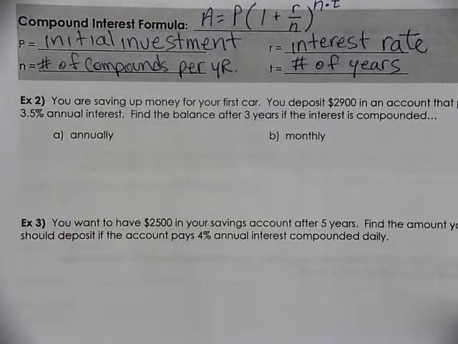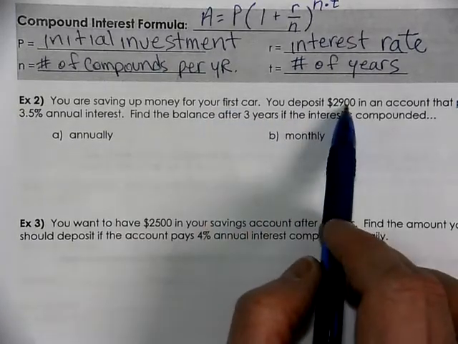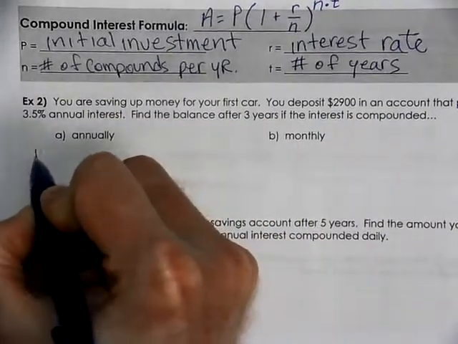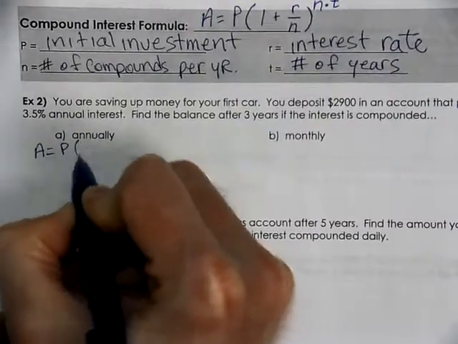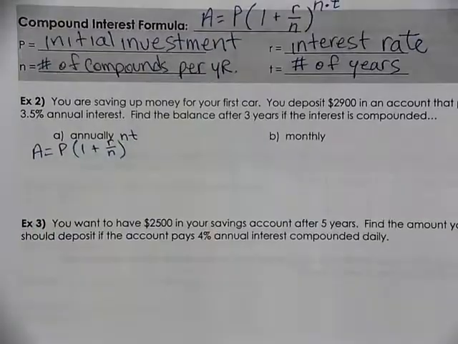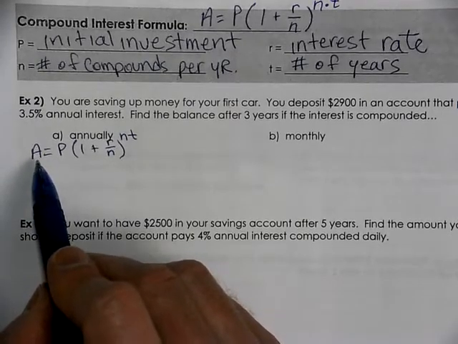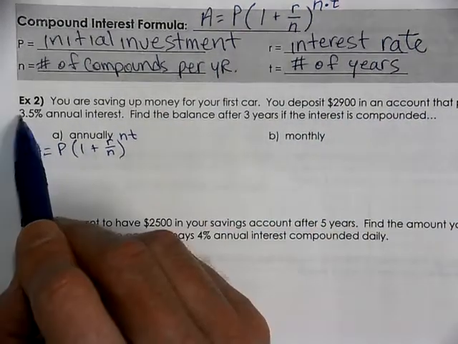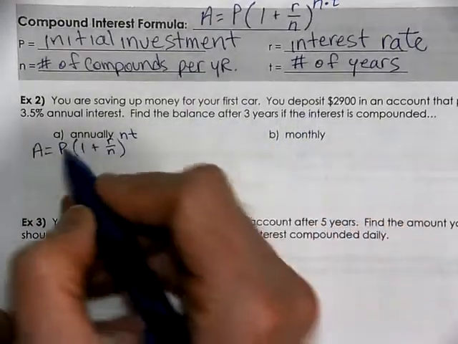So we'll come down here to this first question, and we're going to save for our first car. We're going to deposit money into the bank. So if we're going to use our equation of A equals P, 1 plus R over N to the NT power, we're trying to figure out how much money we're going to have after investing $2,900. The bank is going to pay 3.5%, and we're going to look at how much money we have after 3 years.